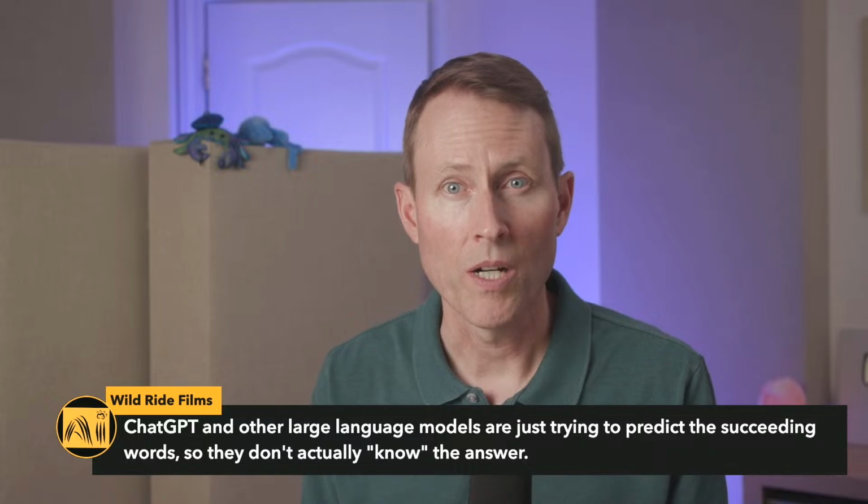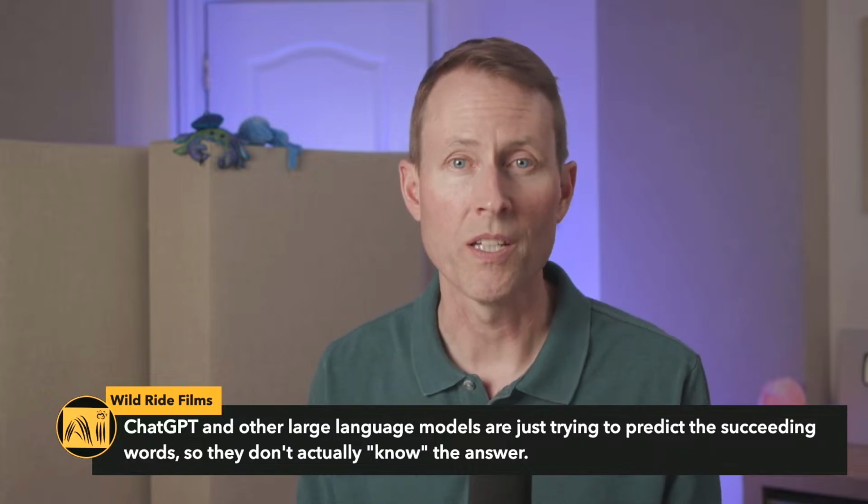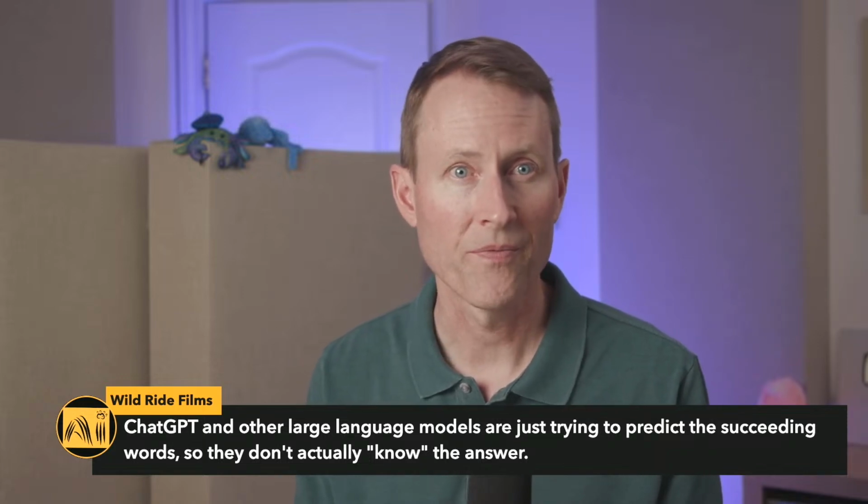ChatGPT and other large language models are just trying to predict the succeeding words, so they don't actually know the answer. Yeah, exactly.